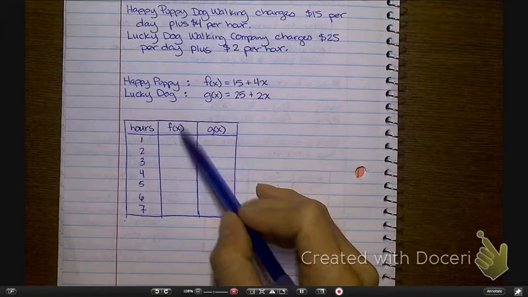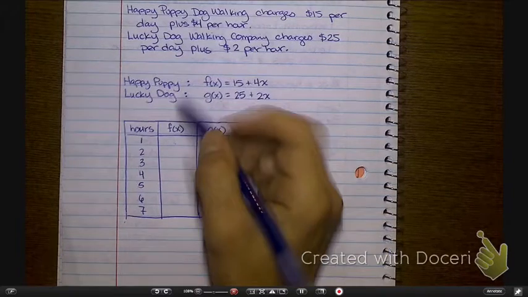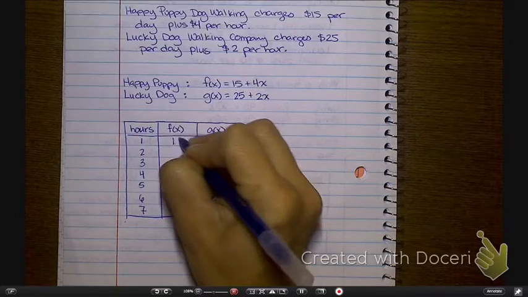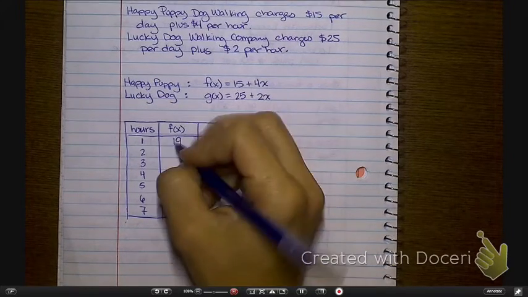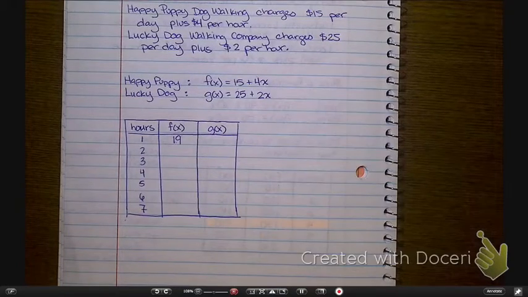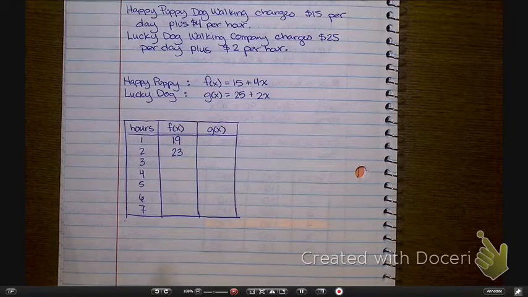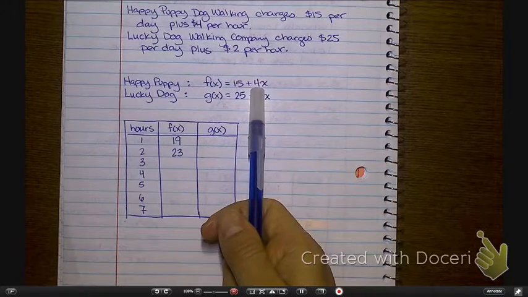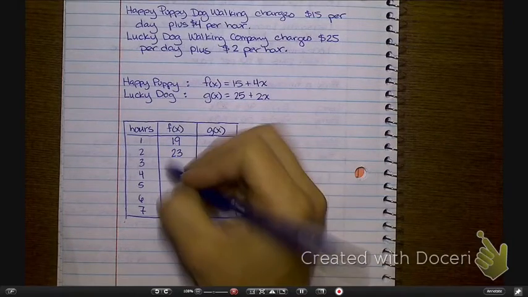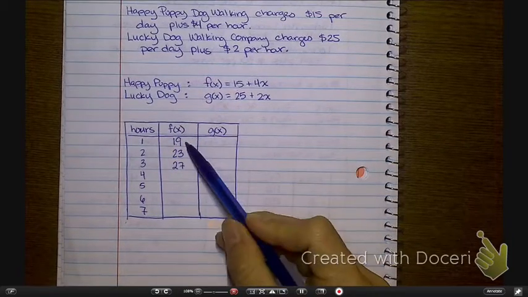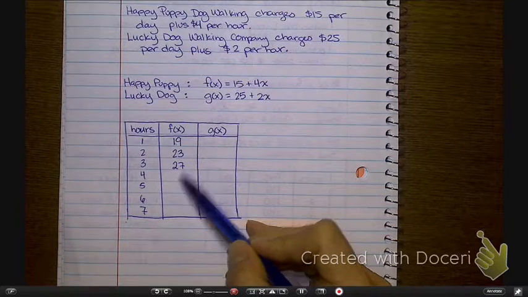So for Happy Puppy, it's 15 plus 4 for the first hour, so that would be, what is that, 19? And then 15 plus 8 for the second hour, because 2 times 4 is 8. So 15 plus 8 would be 23. And then 3 times 4 would be 12, so 15 plus 12 would be what, 27? Now, are you seeing the pattern here? What's it going up by each time? 4.